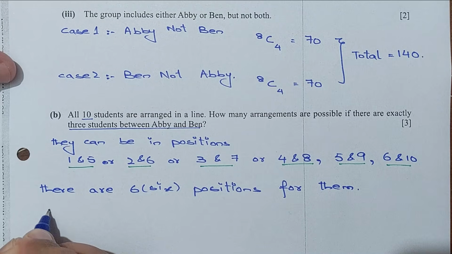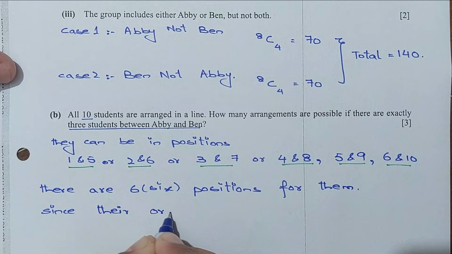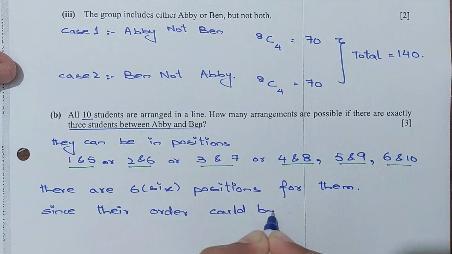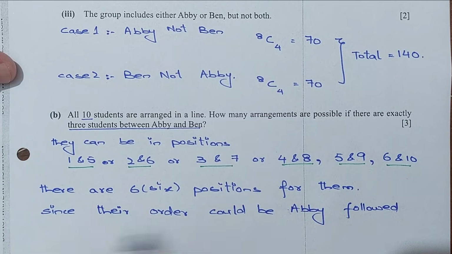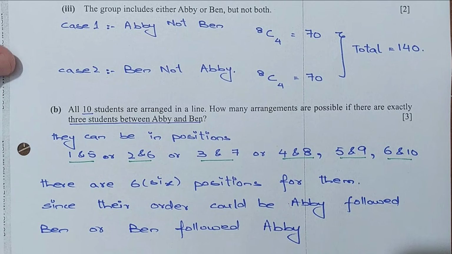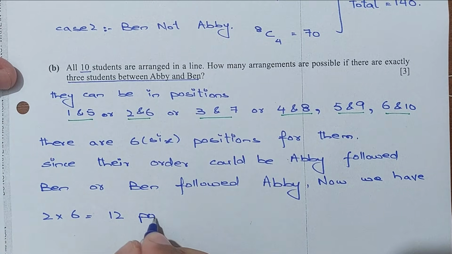So now we have 2 times 6, which is 12 positions, or 12 different ways.